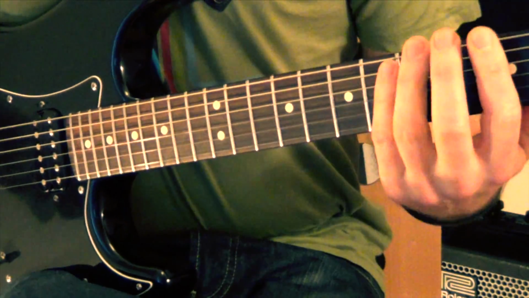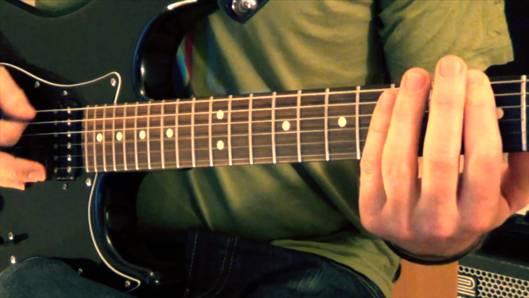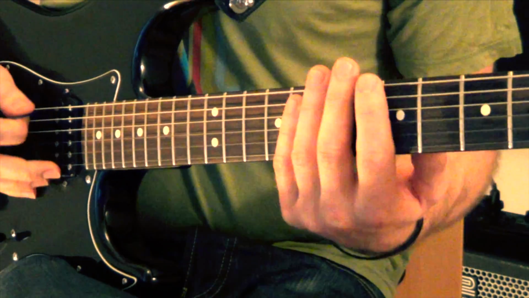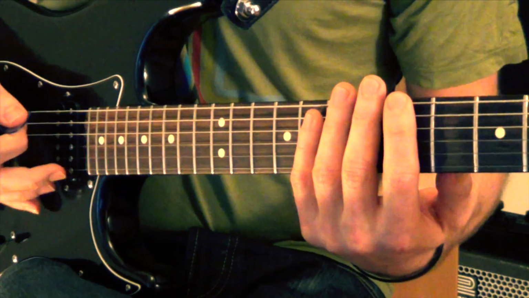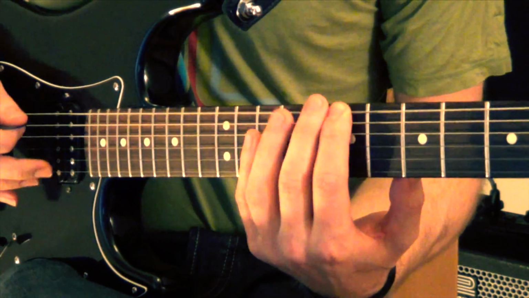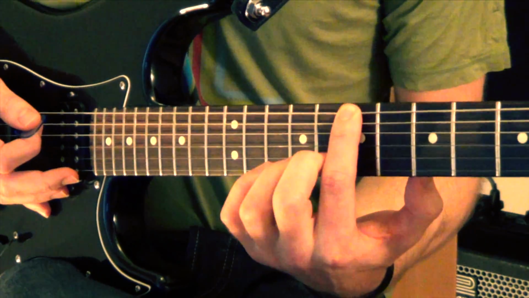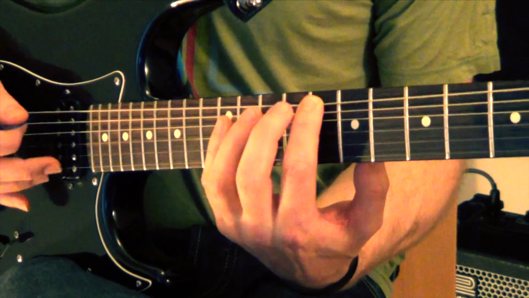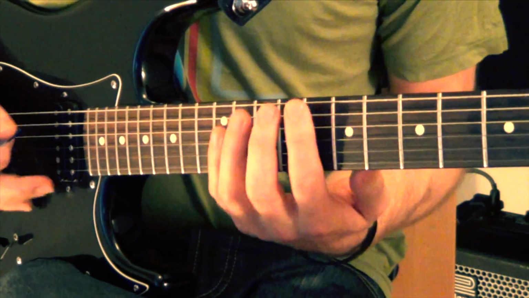So as before, we're working in the key of G. So G is shape 1, G major, G Ionian, which gives us A Dorian, which we looked at in lesson 2, shape 2. Shape 3 is B Phrygian, and shape 4, which we're doing today, is C Lydian.